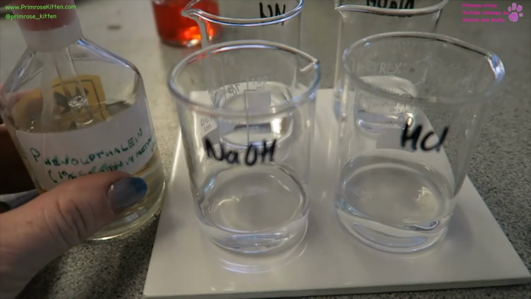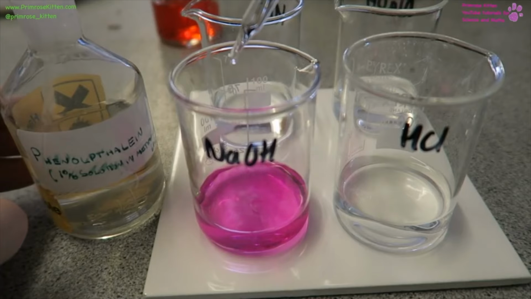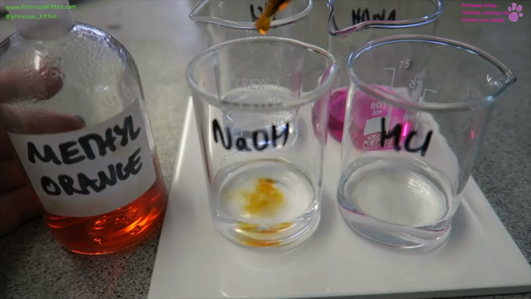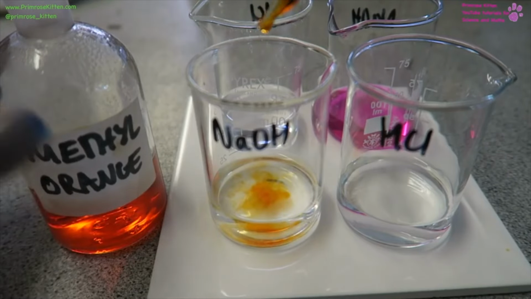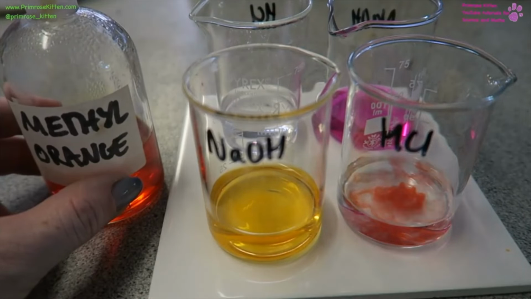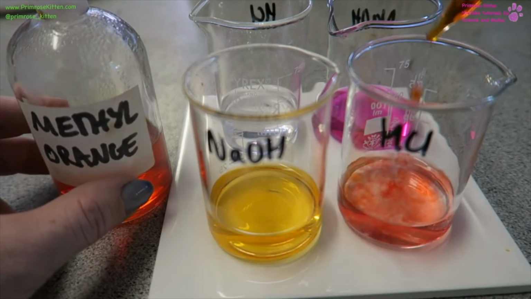There are 2 indicators you can use for titrations. Phenolphthalein, which is the one you're seeing here, which in an alkali will be bright pink, and in an acid will be clear or colourless, or methyl orange, which in an alkali you can see goes this yellowy colour, and in an acid will be bright red, giving us a neutralization point where it is an orange colour.